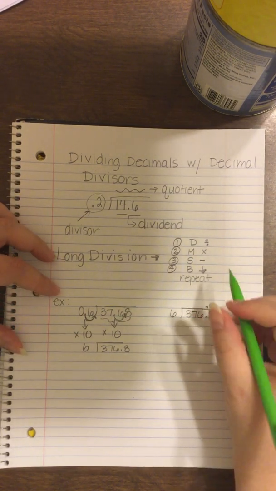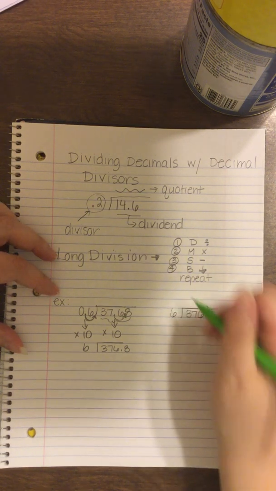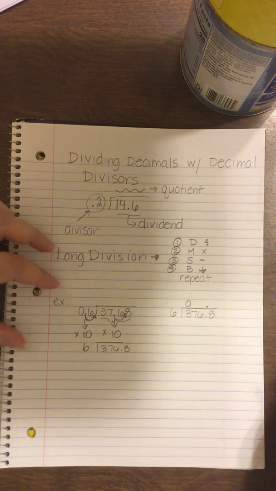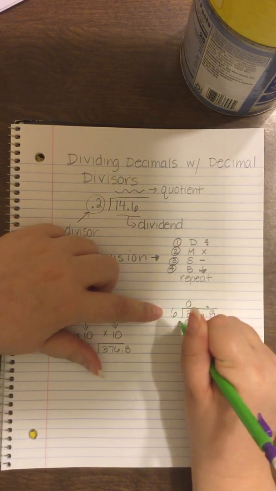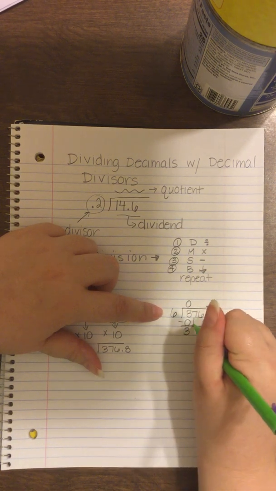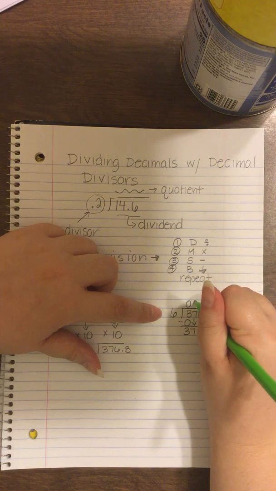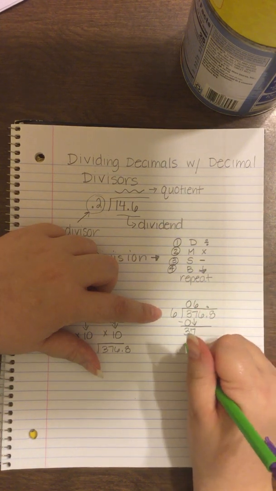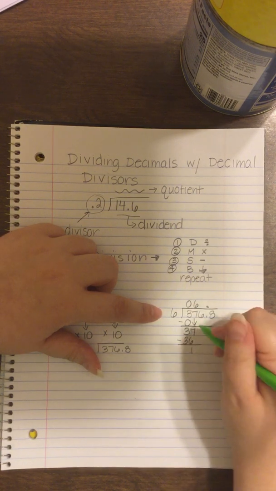6 cannot divide into 3. Now remember, I have 4 digits here. I better have 4 digits up on top. 6 cannot divide into 3, so that's 0 times 6 is 0. I subtract, so I'm left with 3. Bring down the 7. 6 divides into 37 6 times. 6 times 6 is 36. I subtract, I'm left with 1.